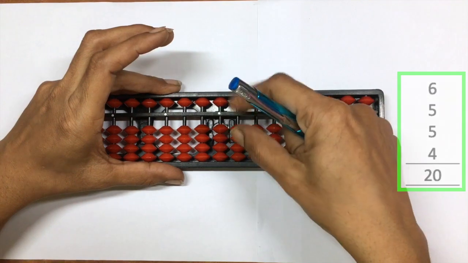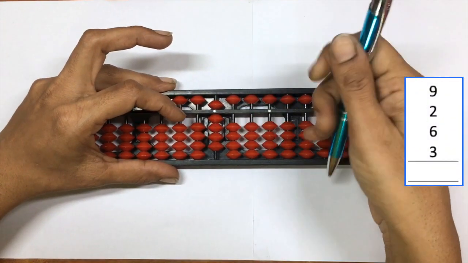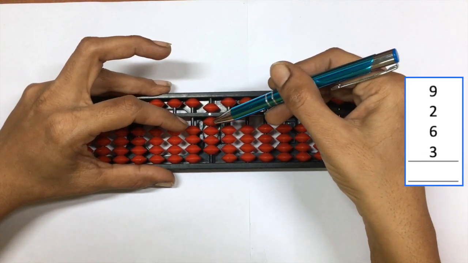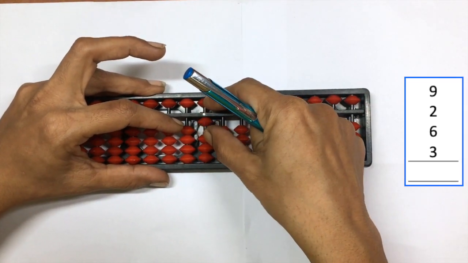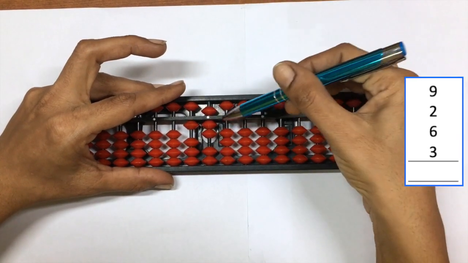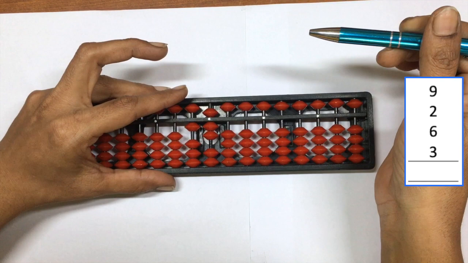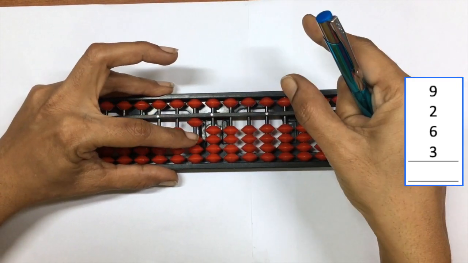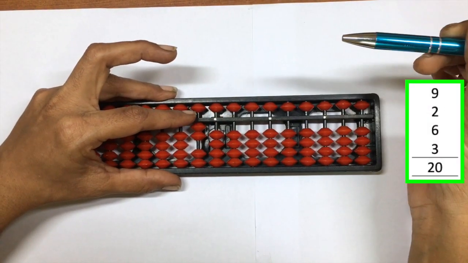Next. 9. 2. How to add 2? The possible way is to do using only big friend we can add 2. Big friend of 2 is 8. Minus 8 plus 10. 6. Directly, to add 3 directly is not possible. Using small friend also not possible. So big friend of 3 is 7. Minus 7 plus 10. Answer is 20.